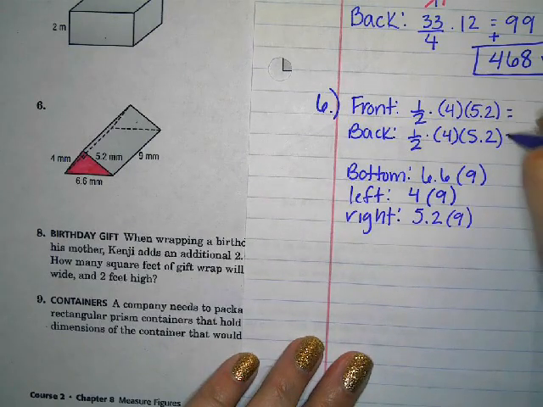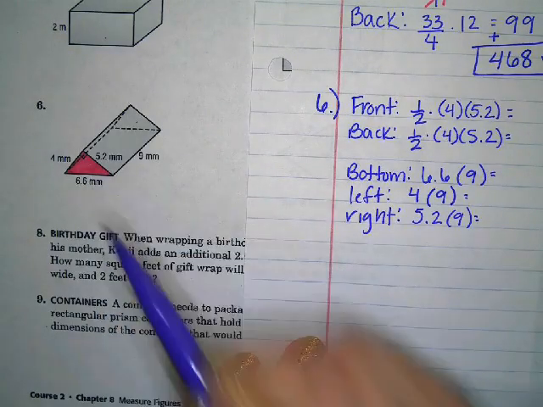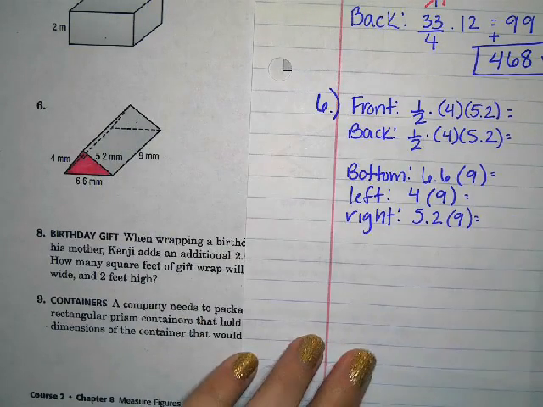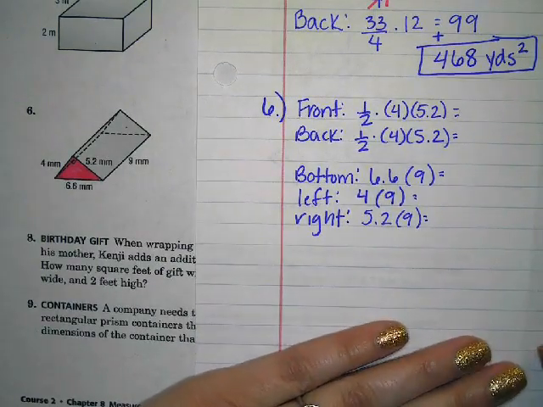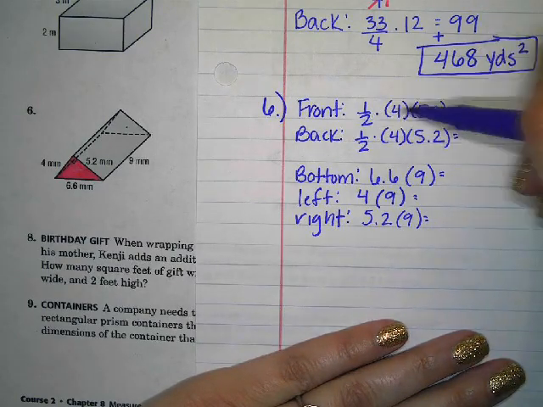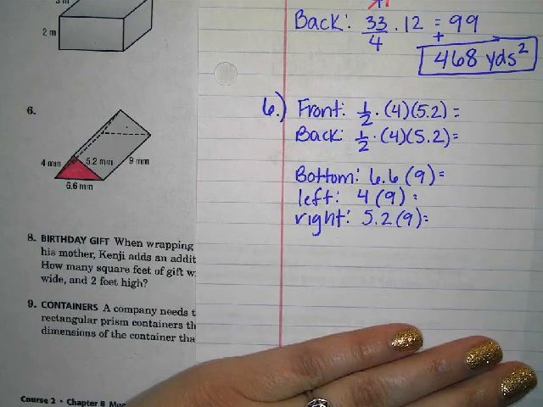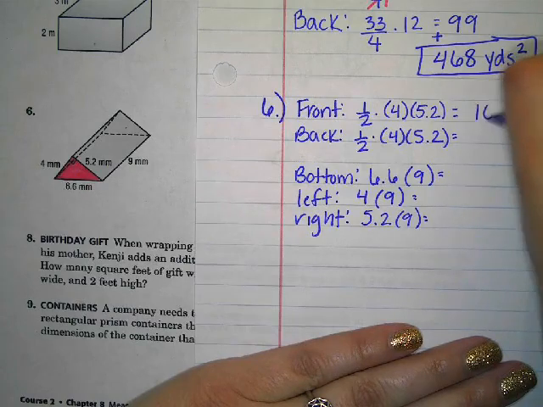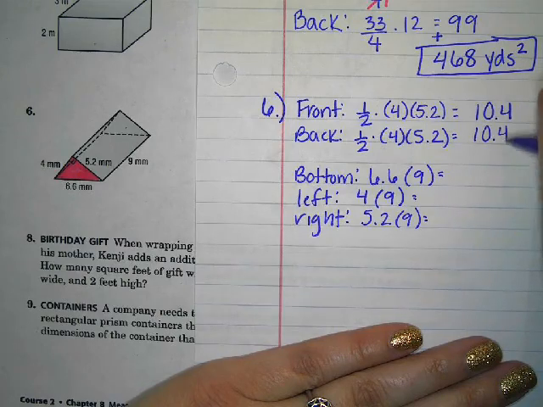Now we can go back and find the areas of all 5 sides. So notice in a triangular prism, you're only going to have the 1, 2, 3, 4, 5 sides. All right, so when we go ahead and multiply this across, the triangle is going to end up being 1/2 times 4 times 5.2. You can put 0.5 in your calculator for the 1/2. So 0.5 times 4 times 5.2 should give you 10.4. The back triangle is exactly the same, so it's also 10.4.